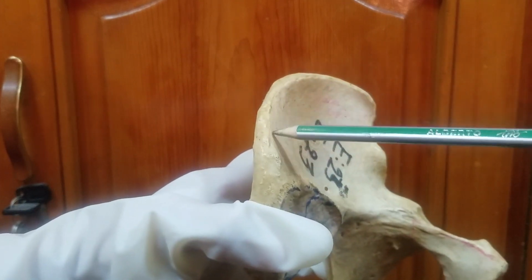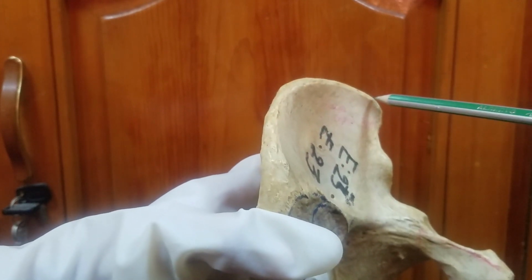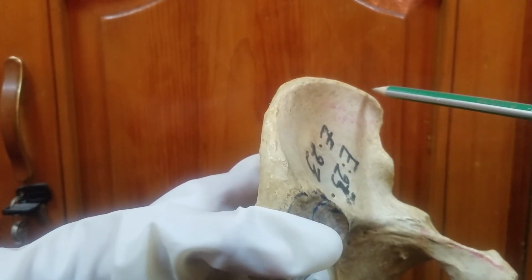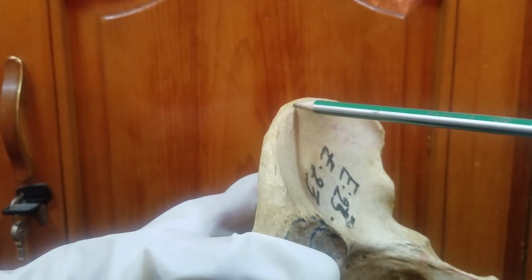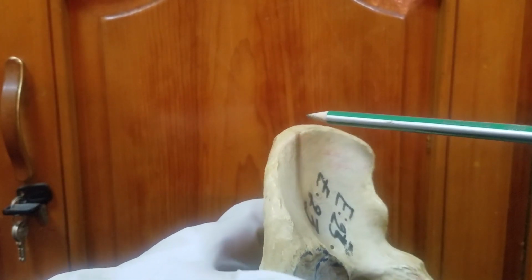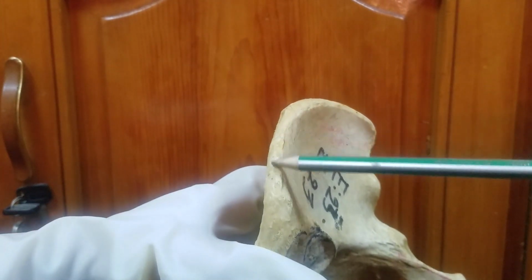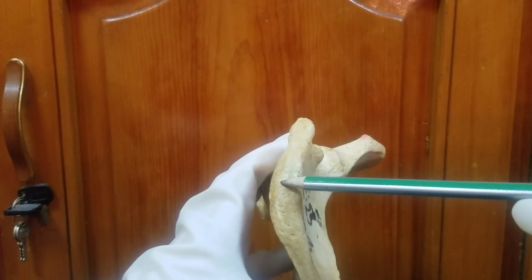The inner lip of the iliac crest, in its anterior 2/3, gets the attachment of transversus abdominis. The fascia of transversus abdominis and the fascia iliaca are present deep to this muscle. Then in the posterior 1/3 is the attachment of quadratus lumborum, and it is bound by the thoracolumbar fascia. The intermediate area gets the origin of internal oblique muscle.